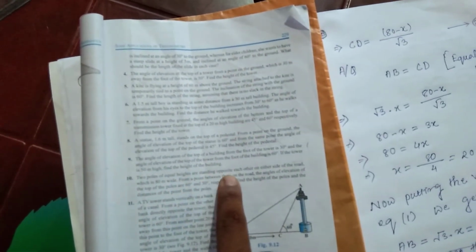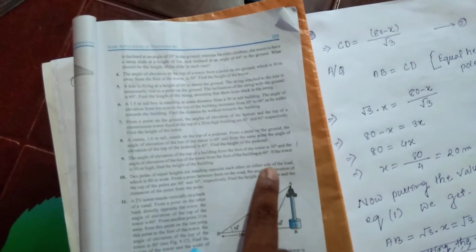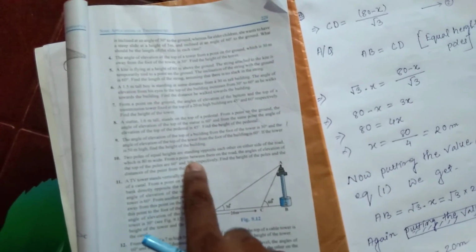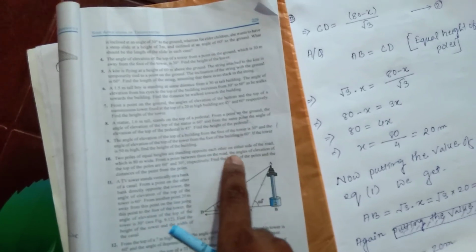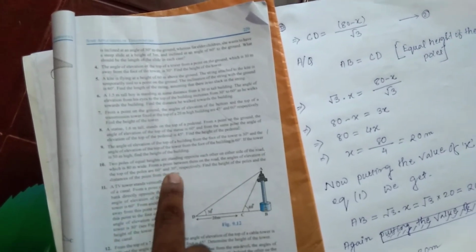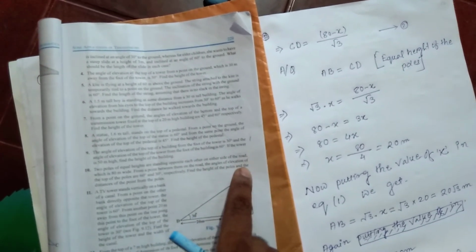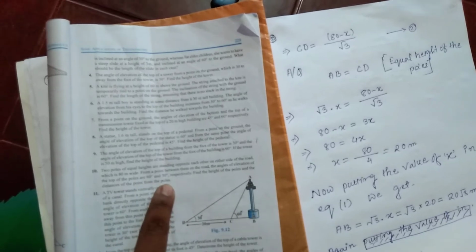The question is: two poles of equal heights are standing opposite each other on either side of the road, which is 80 meters wide. From a point between them on the road, the angles of elevation of the top of the poles are 60 degrees and 30 degrees respectively. Find the height of the poles and the distance of the point from the poles.